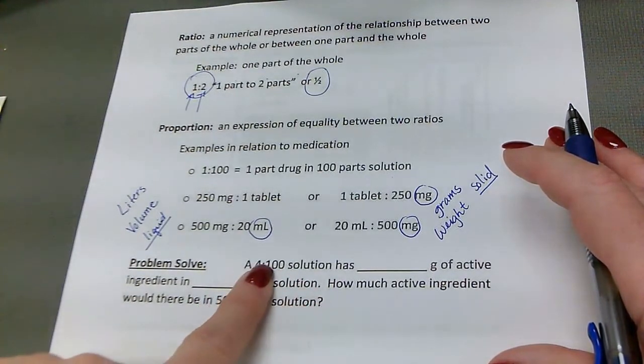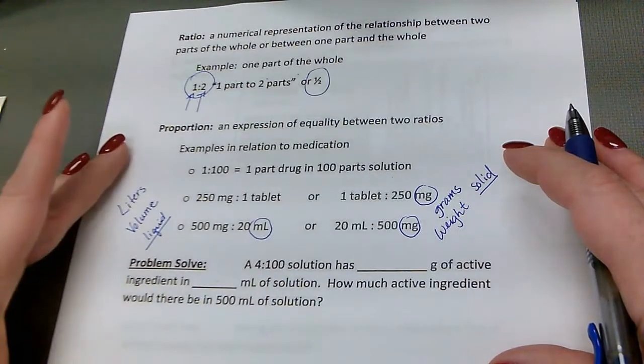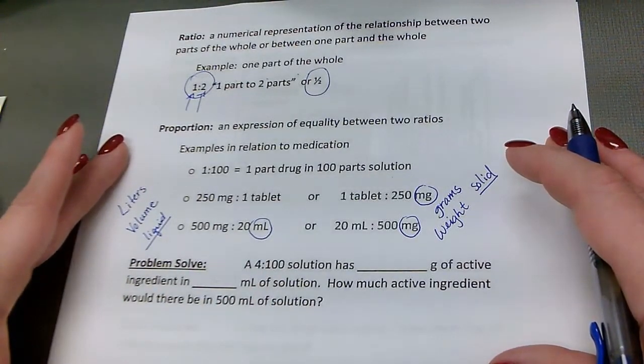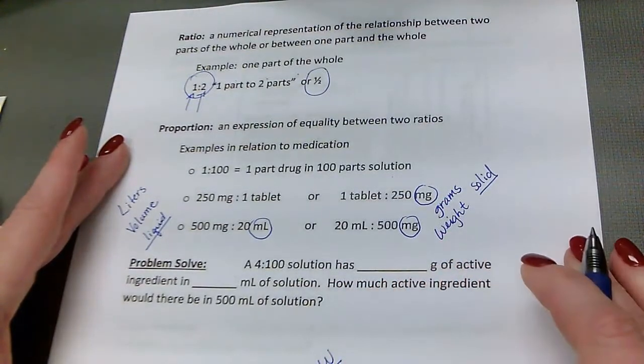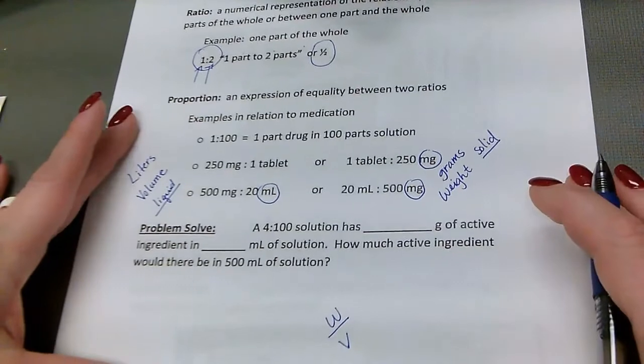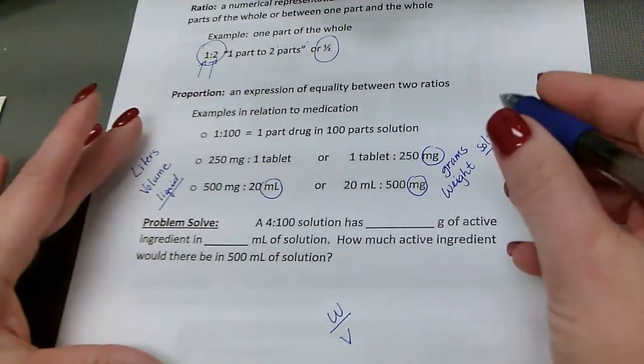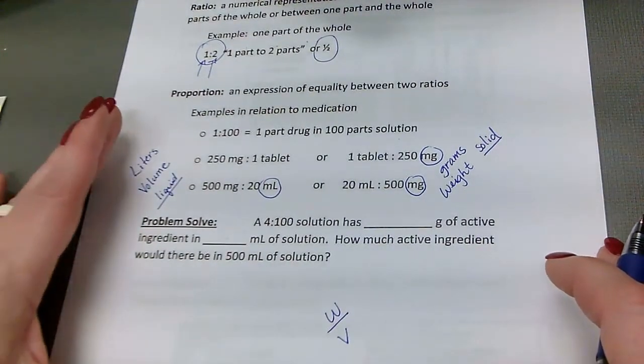If I look at this, usually we assume in pharmacy that we are measuring what I call weight over volume, okay? So remember, what are we typically measuring when we look at weight?